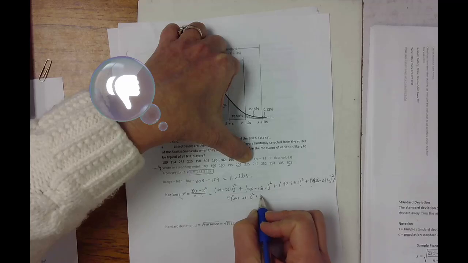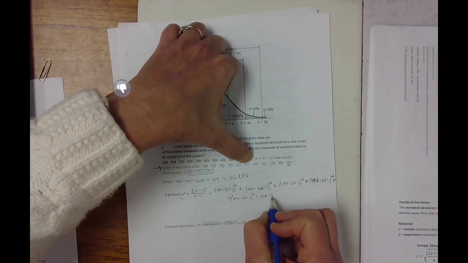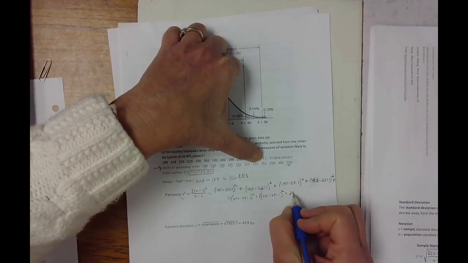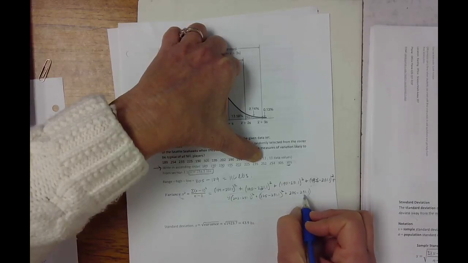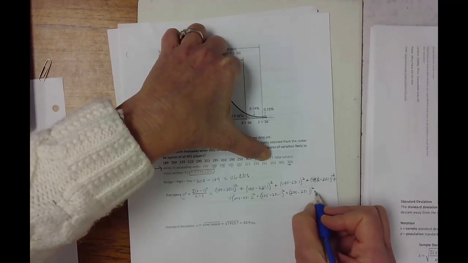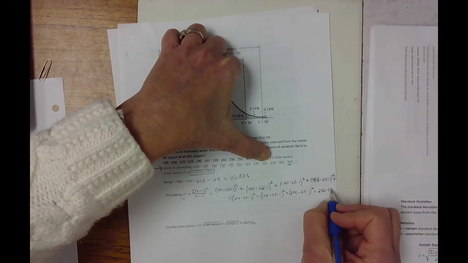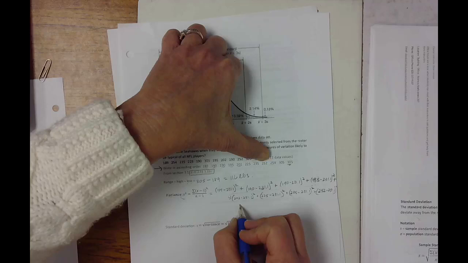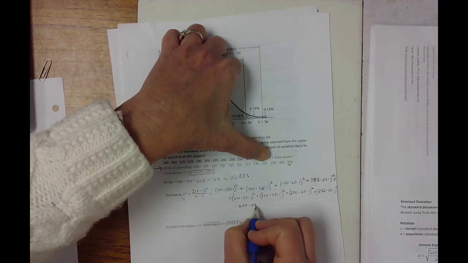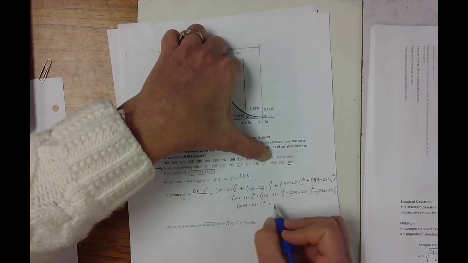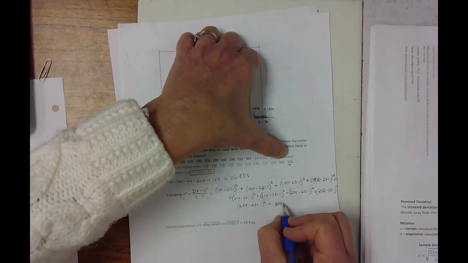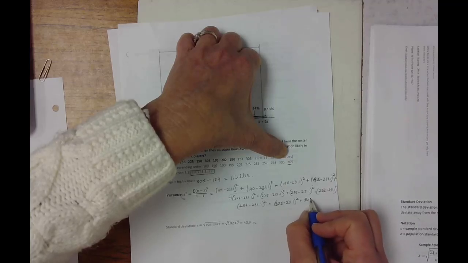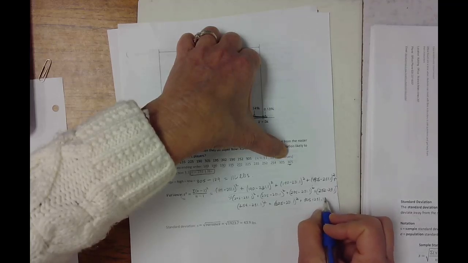I'm going to go plus 225 minus 231.1, expression squared, and then plus 235 minus 231.1 expression squared, and then plus 252 minus 231.1 expression squared. Continuing on, it'll be 254 minus 231.1 expression squared, plus the last two, 305 minus 231.1 expression squared, and then plus 305 minus 231.1 expression squared.